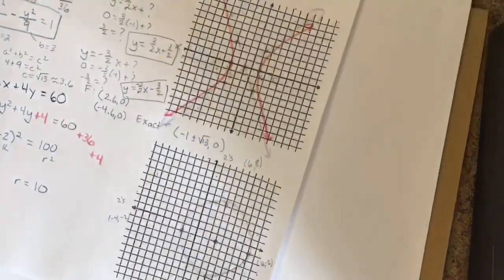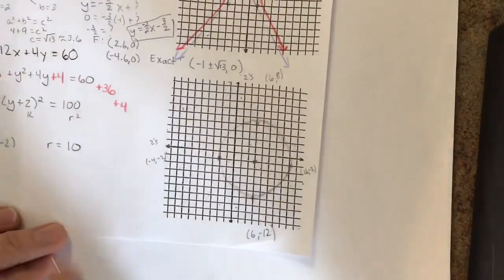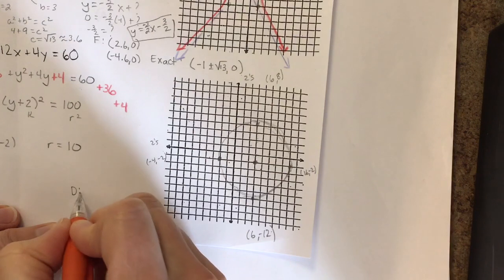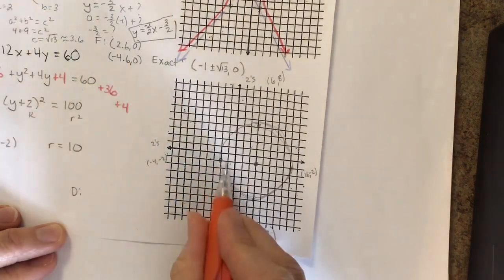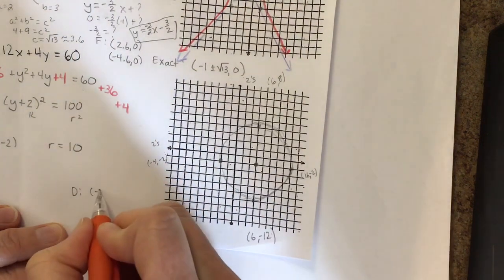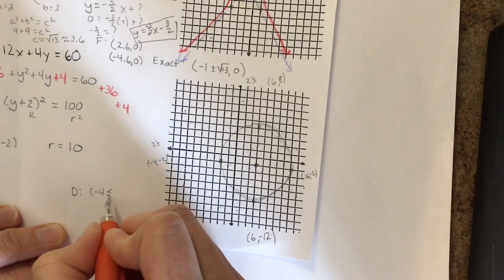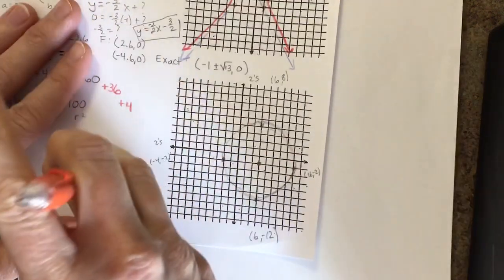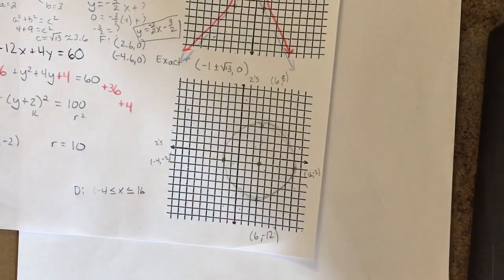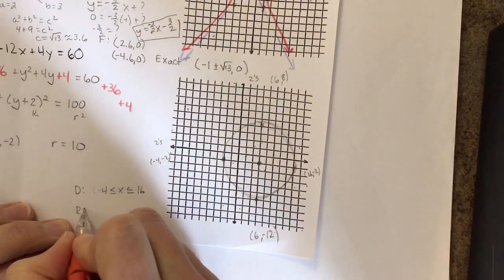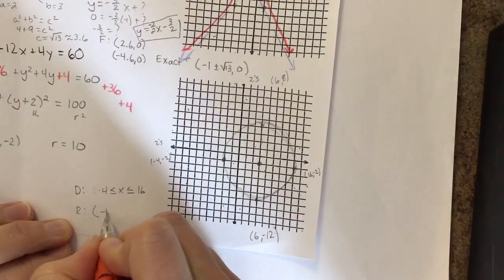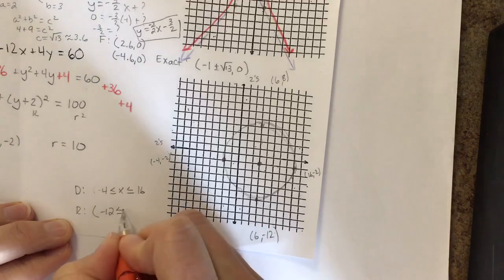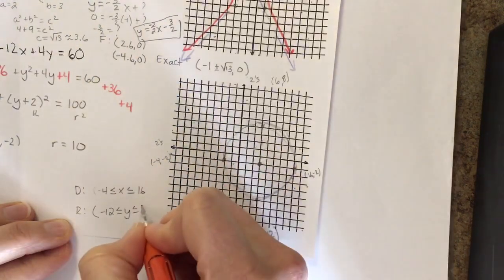All right. It doesn't ask, but let's do this for review. What's the domain of this thing? All right, x goes from -4 up to 16. I really don't need parentheses. Okay. How about the range? Not the same. The range, y goes from -12 up to +8.